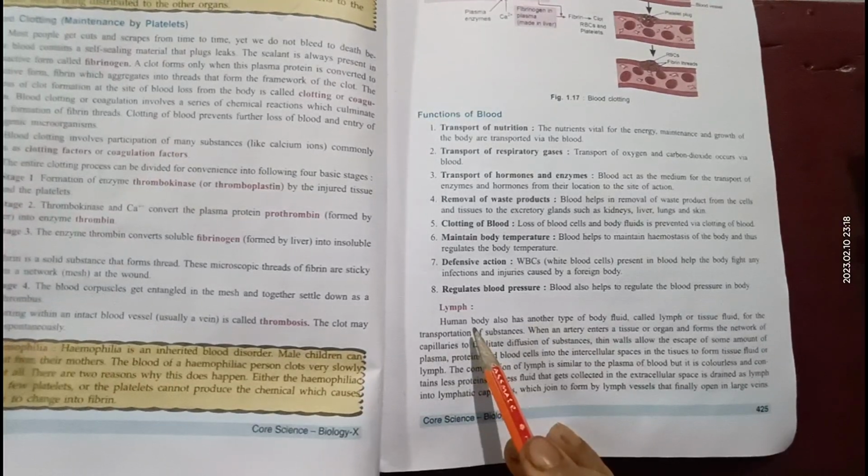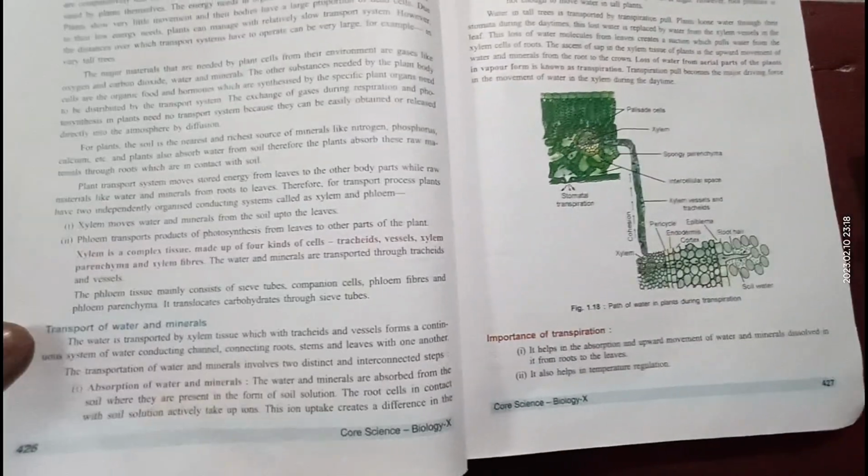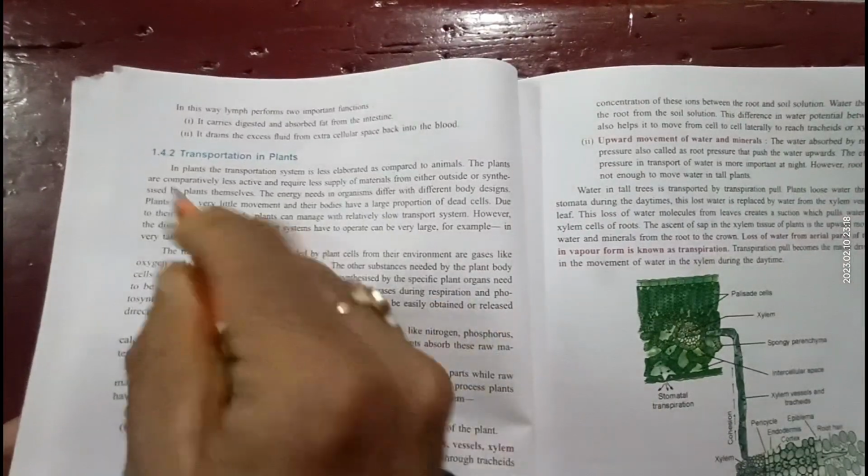From lymph, a short question may come. So from here, what is lymph? And from the next page, two functions. Here two functions are given. These 2 points you should remember.